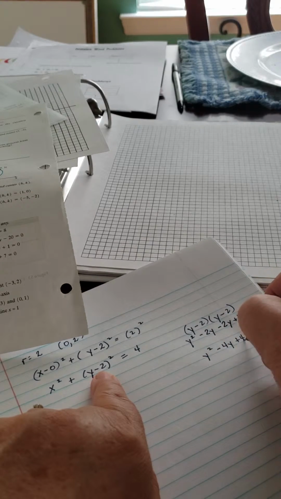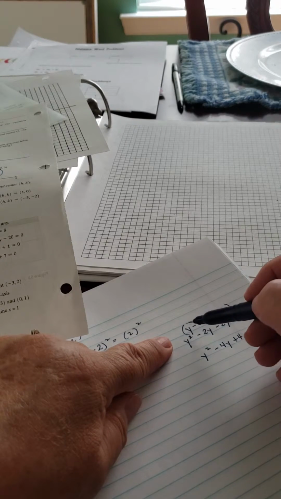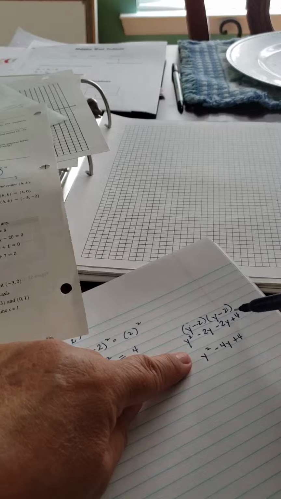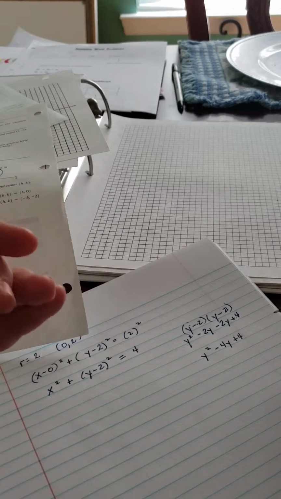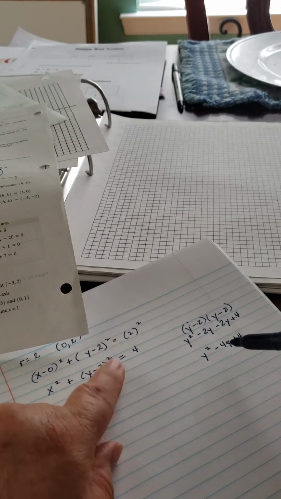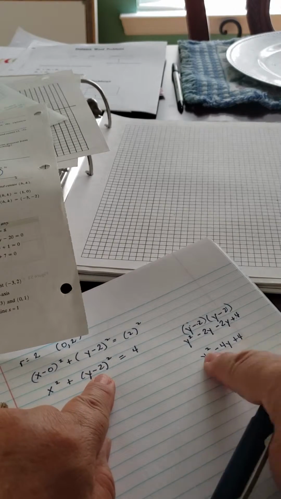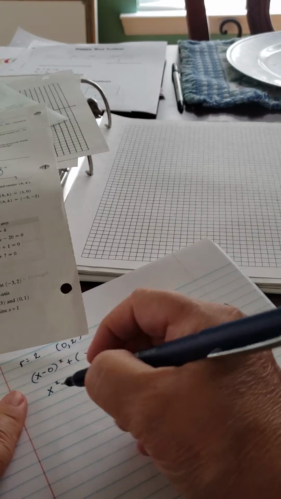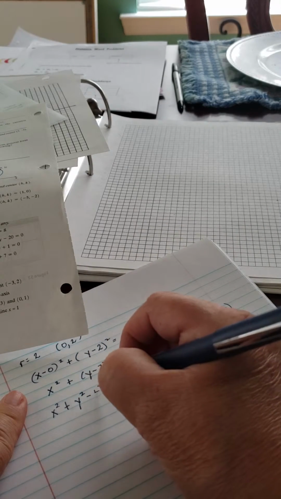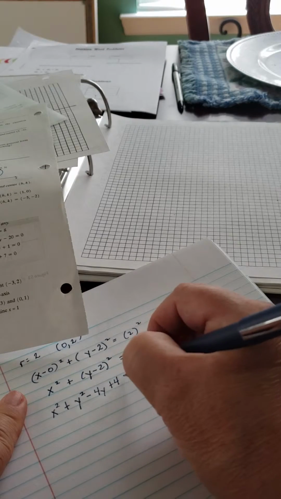4y plus 4. Y times y, y times -2, -2 times y, -2 times -2. Or you can call it FOIL if you want to do that. So when I expand this binomial, this is what I get. So I'm going to replace that with y squared minus 4y plus 4.